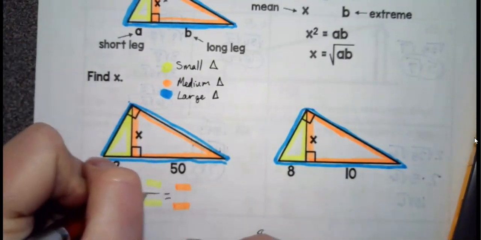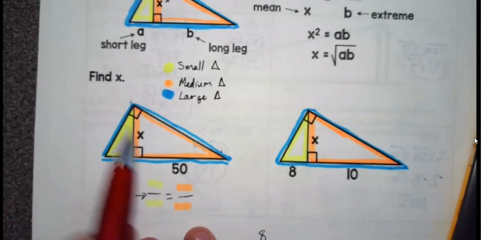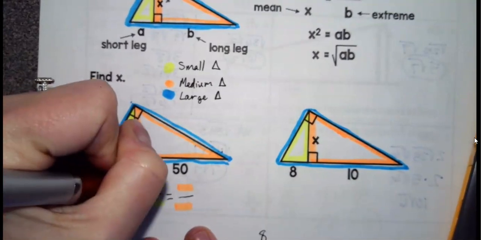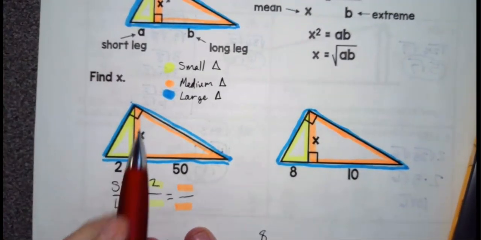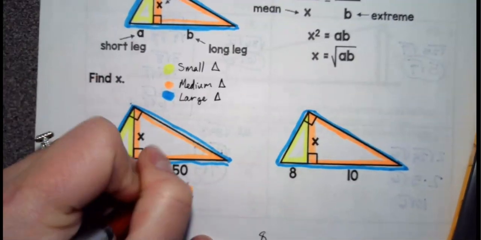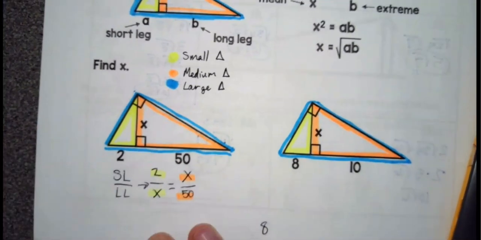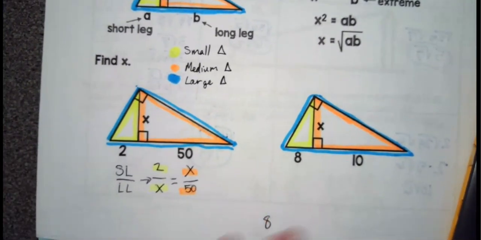So all we're doing right now is just setting up a proportion. I was afraid y'all would easily be able to do this and it would not be confusing, but because those triangles are stuck together, it kind of becomes confusing. So the short leg is 2 for the small triangle, and the long leg is x for the small triangle. The short leg is x for the medium-sized triangle, and the long leg is 50 for the medium-sized triangle.